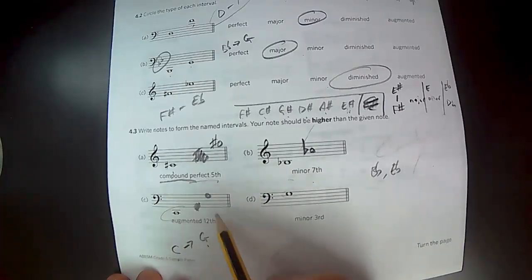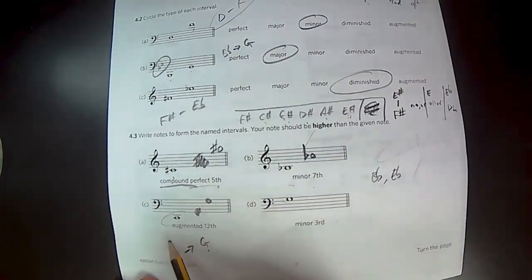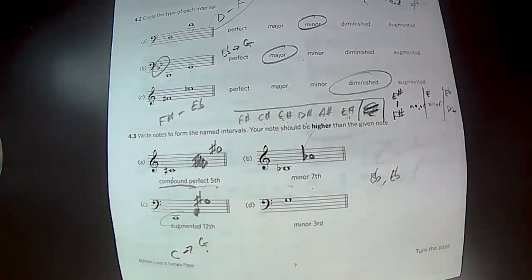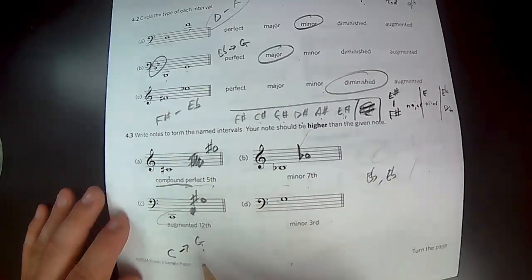So it would be a perfect fifth if it was a G natural, but it's asking for an augmented fifth, so it wants it to make it bigger than what it should be. So make it a G sharp and we're all good. That's bigger than what it should be by a semitone.